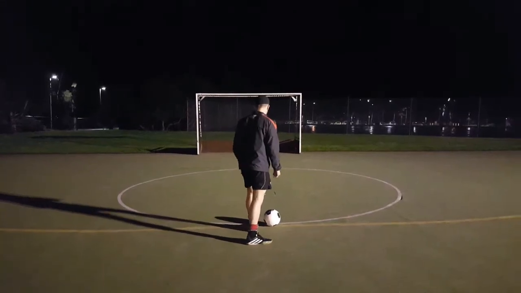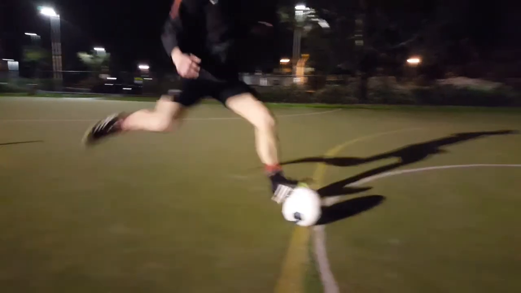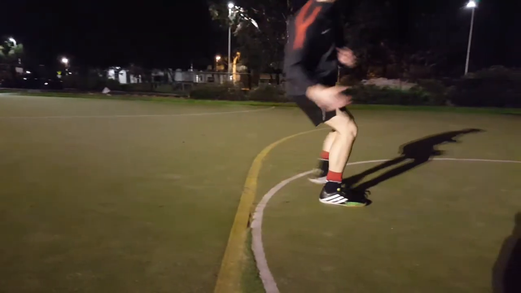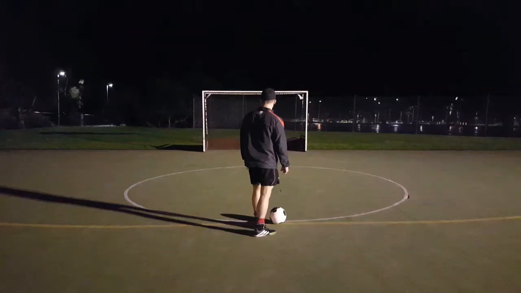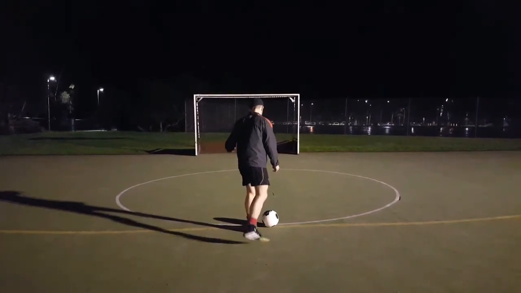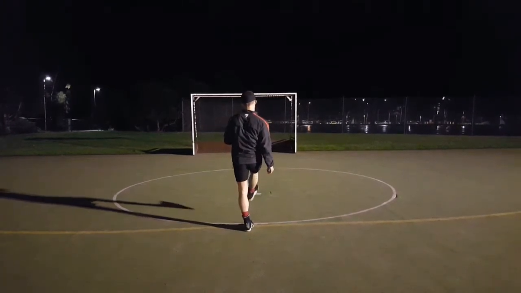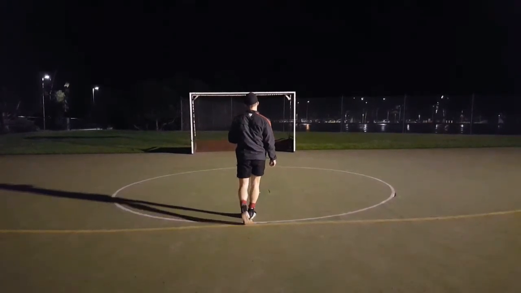The instep kick is the action in which you strike the ball with the inside of your foot as it is shown here. To perform this, place your non-dominant foot as close to the ball as possible, then slightly swing your leg back and strike the ball. You should be striking the centre of the ball to ensure the kick is as accurate as possible.